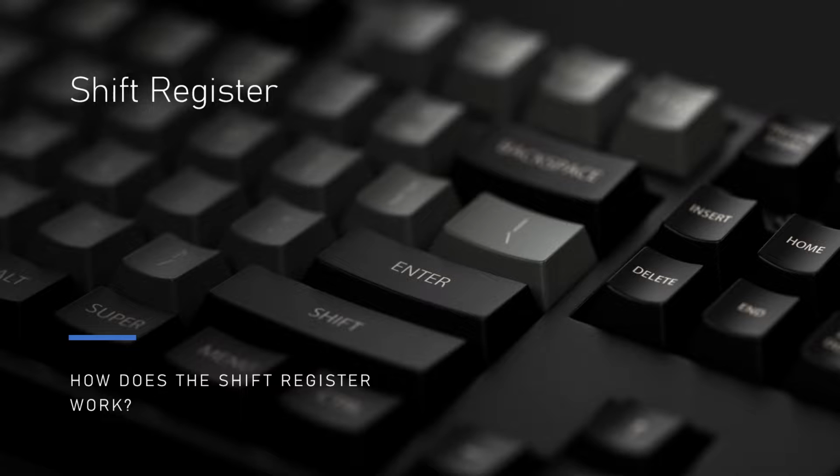Hello guys, welcome to another topic presented to you by the Visionary Society of Engineers. This time we present to you the shift register, and we'll explain how it works, its applications, and how we can utilize it within an electronic system.